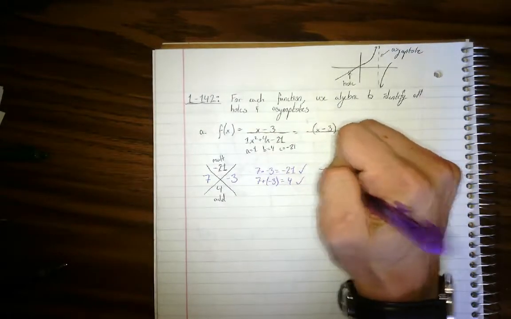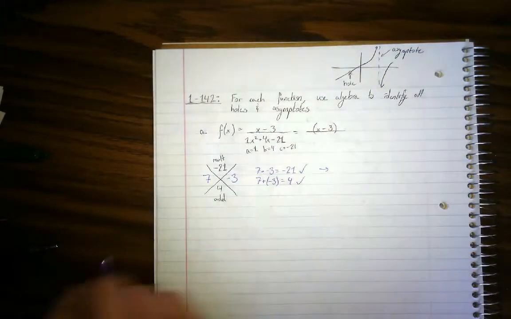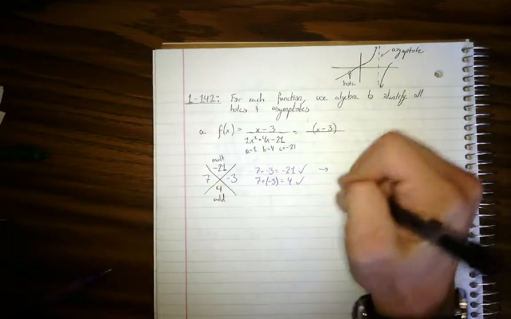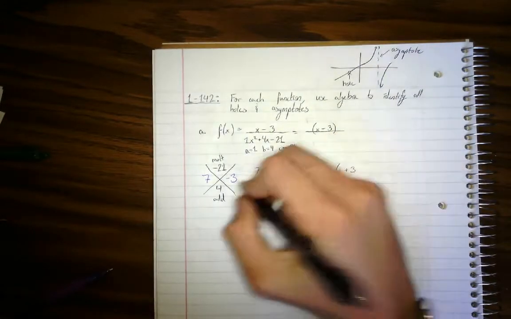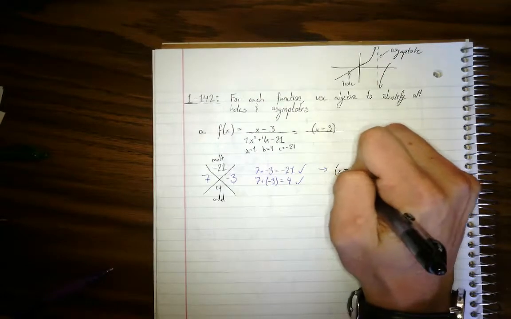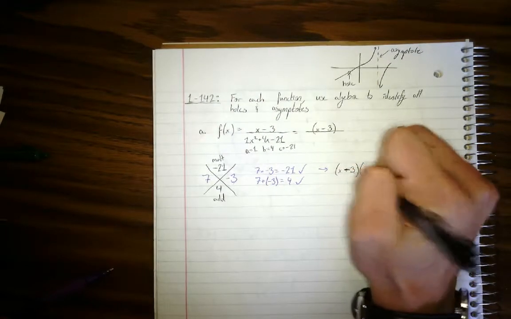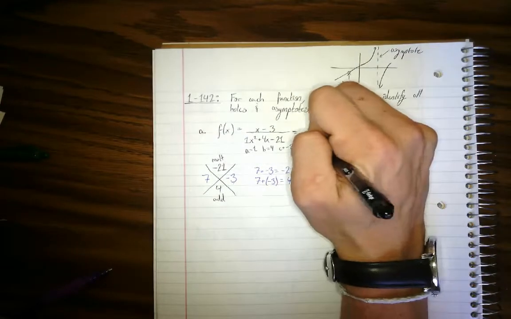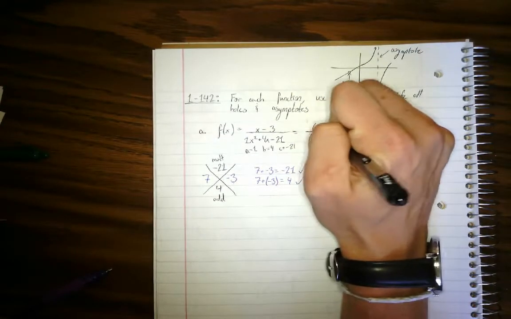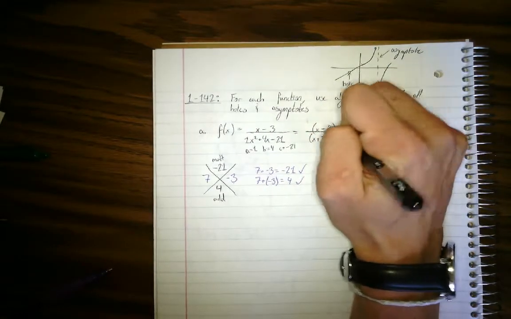So this means that our quadratic turns into x minus 3 times x plus 7. So we can just put this right here: x plus 7, x minus 3.